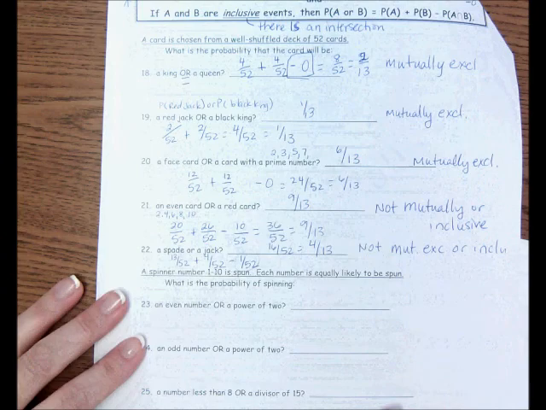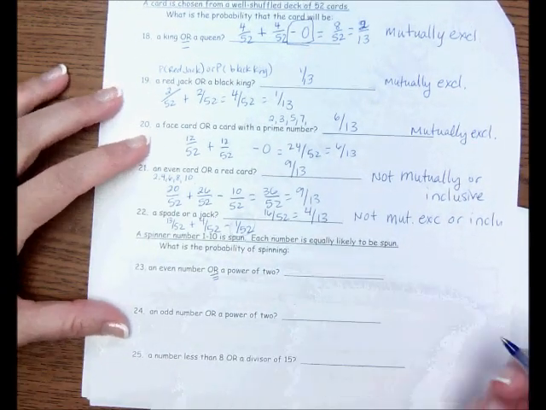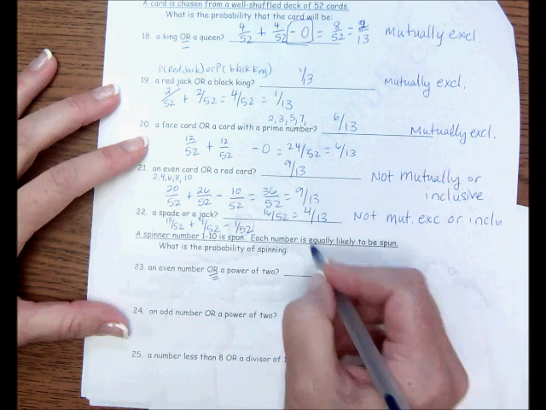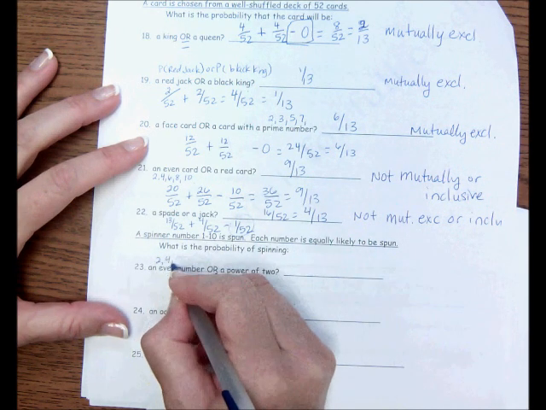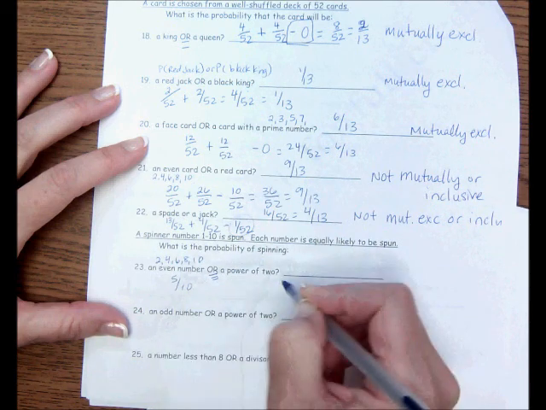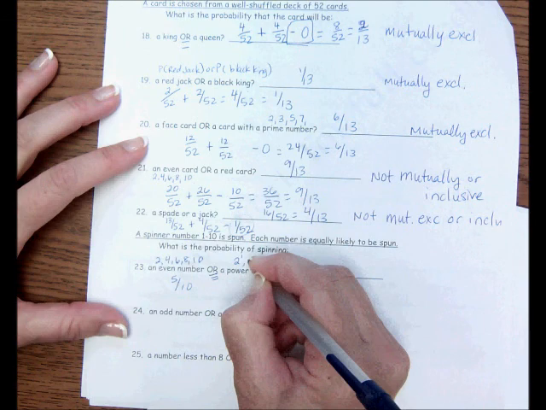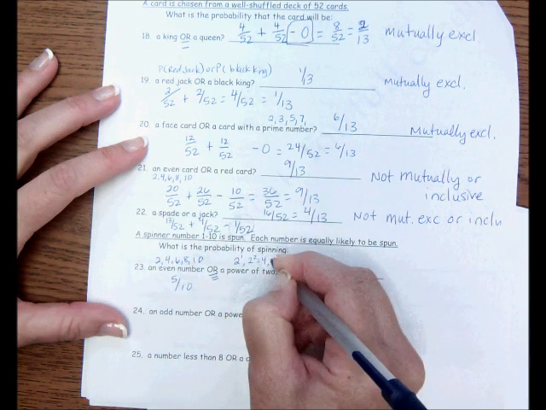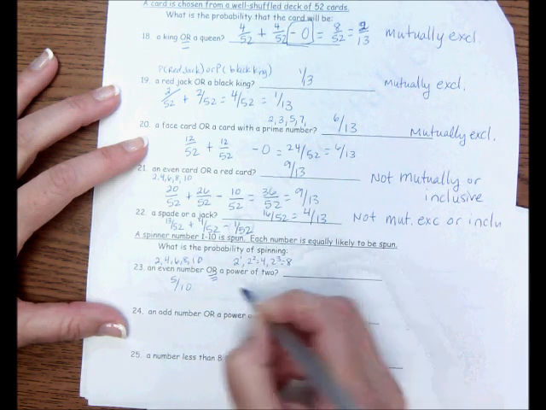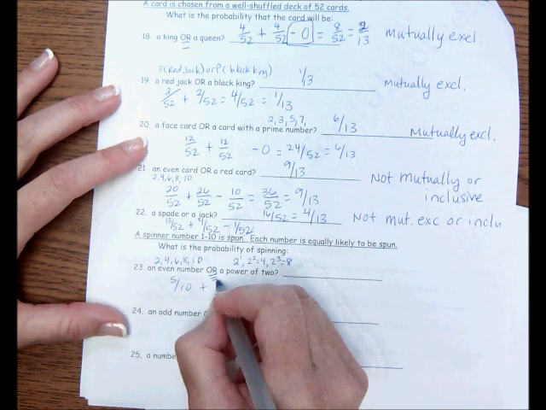Then moving on to the spinner situation, I'm going to use the same formula because I'm doing OR. An even number, my spinner is 1 through 10, so I have 2, 4, 6, 8, and 10. So there's 5 out of 10. Or a power of 2, so 2 to the first, 2 to the second, which is equal to 4, 2 to the third, which is equal to 8. So there's 3, so plus 3 out of 10.